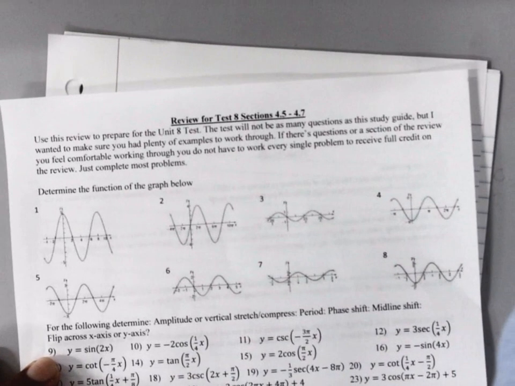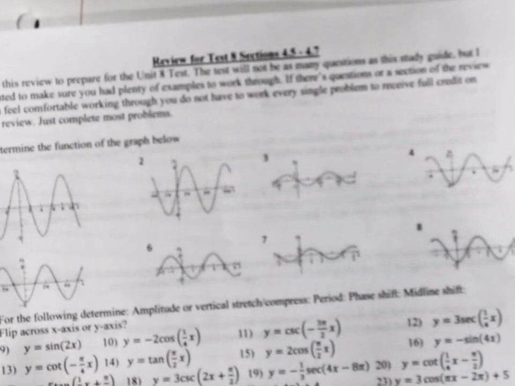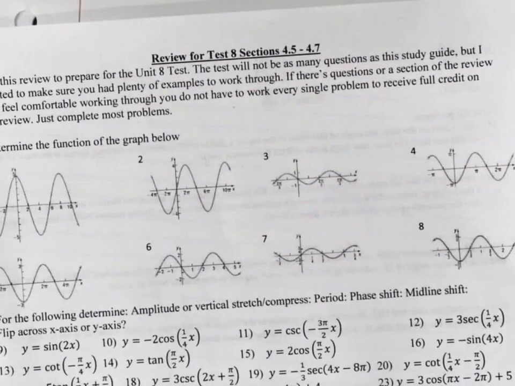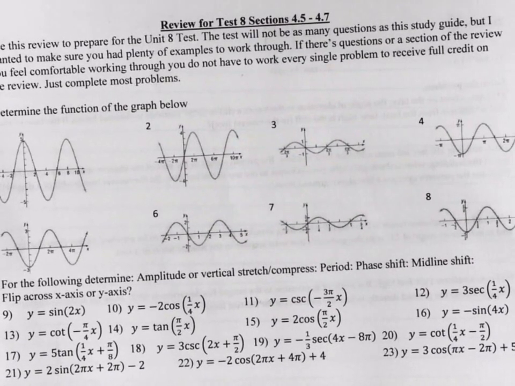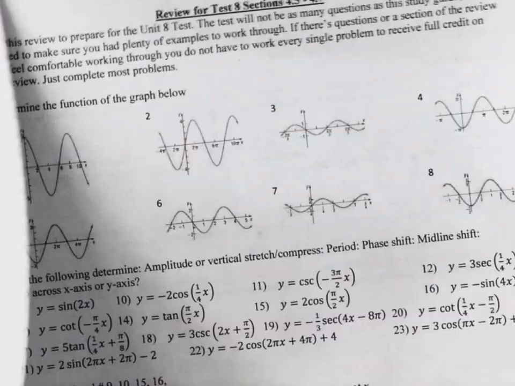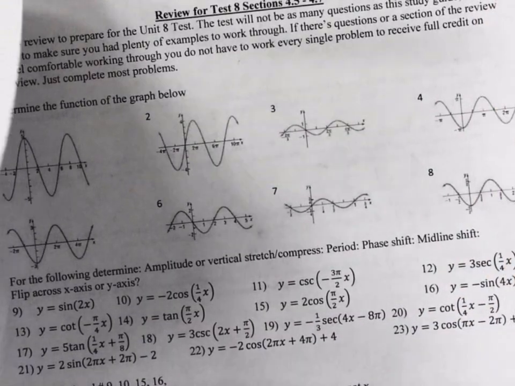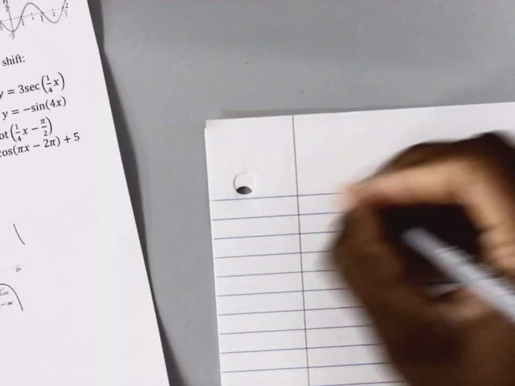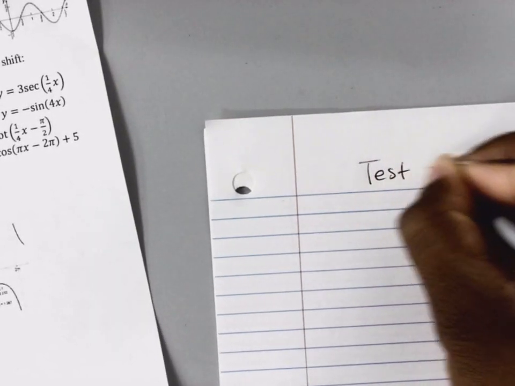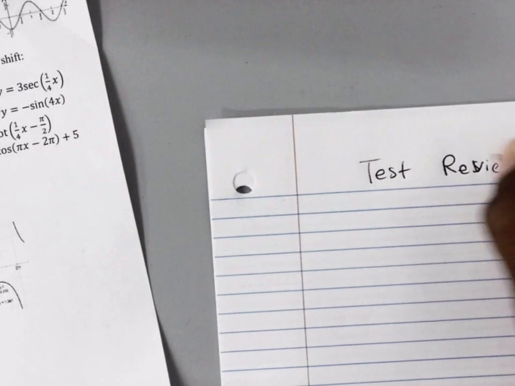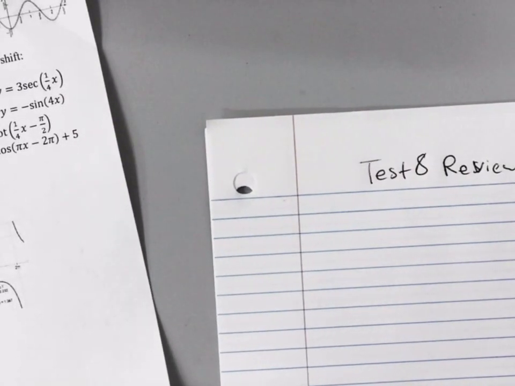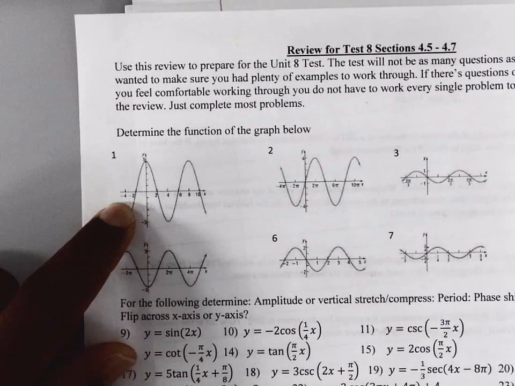All right, so we're getting to the first part, where we are starting off with some graphs of either sine or cosine, and we want to be able to write a function for each one of these. So let's start off by looking at number one. All right, so first one, this function number one here.